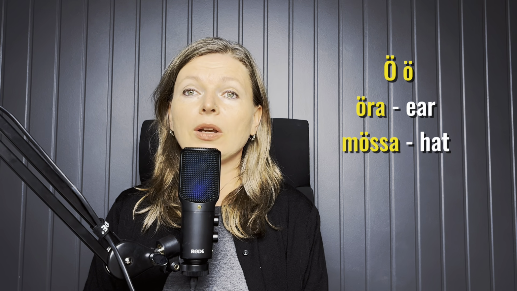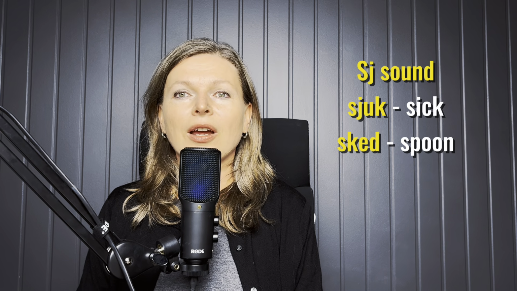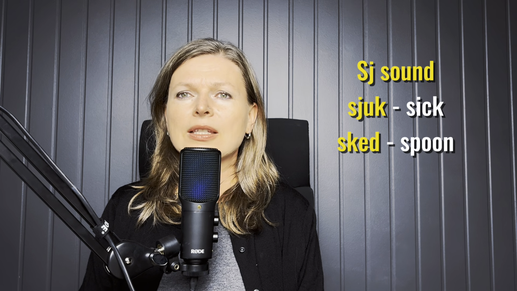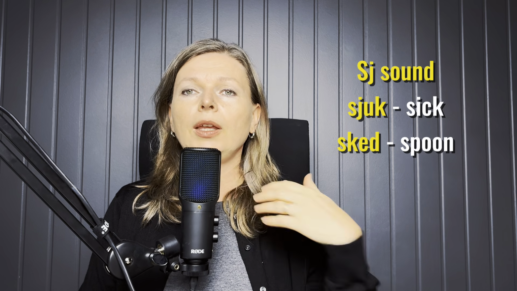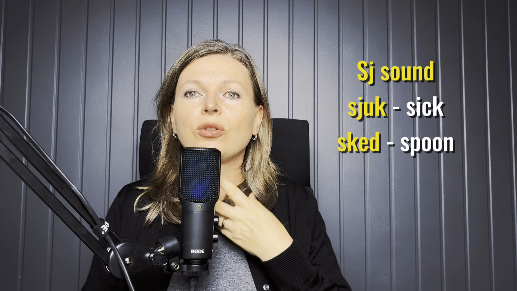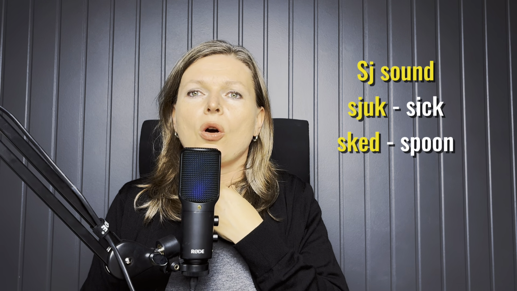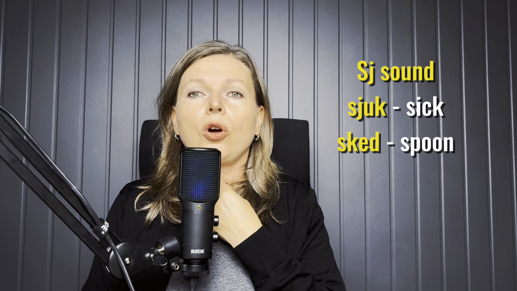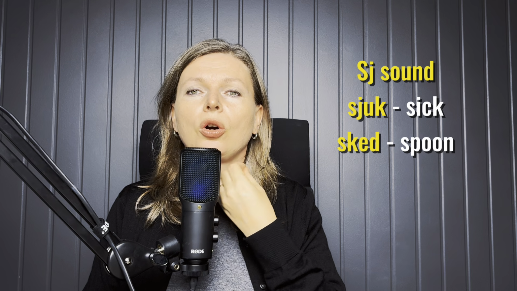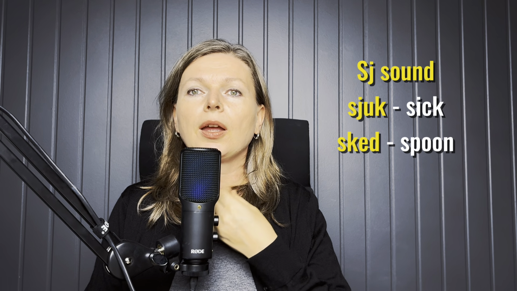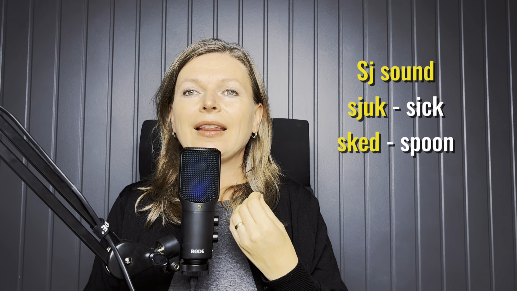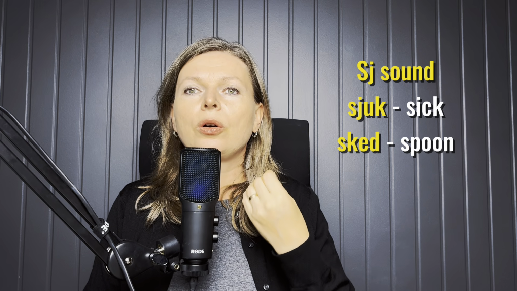So the lips should be rounded. And then, as I promised, we have also 4 sounds that don't have their own letter in the Swedish alphabet. The first sound is sh. It's quite a hard sound. It comes from your throat. You can imagine that you would like to cough, and this sound will come from your throat. Sjuk, sked.